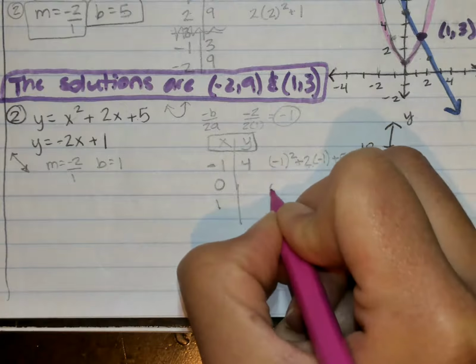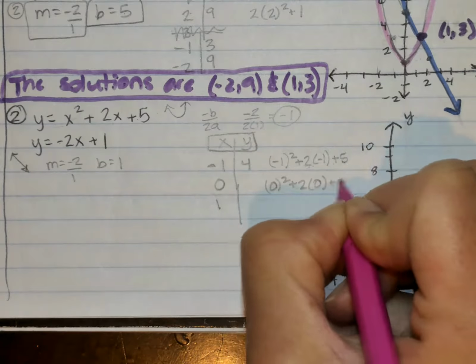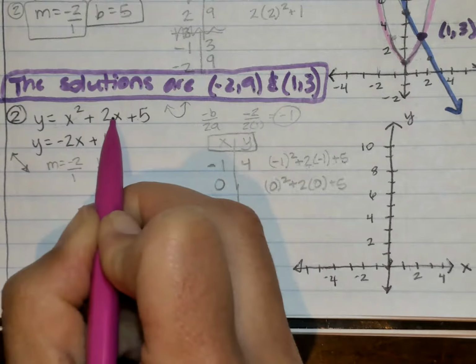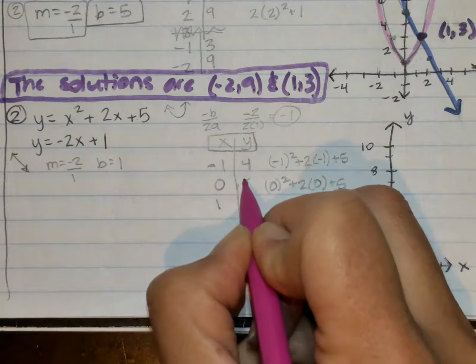Then I plug in 0. 0 squared plus 2 times 0 plus 5. Again, I'm plugging into this equation in for x. 0 plus 5 is 5.